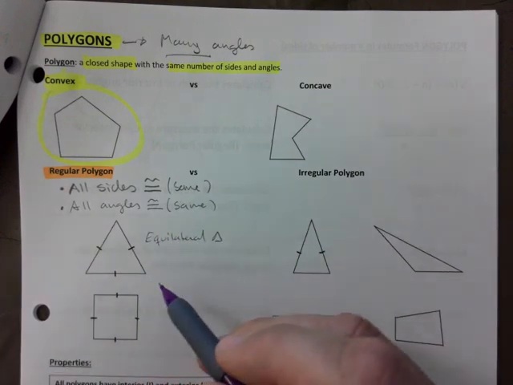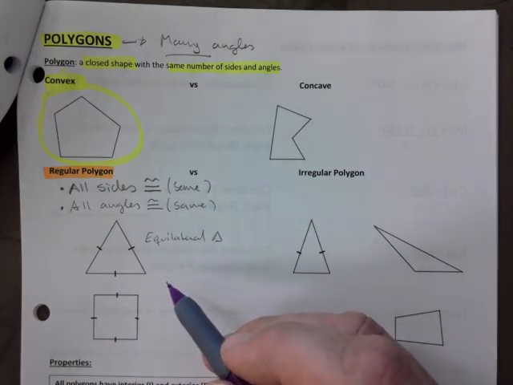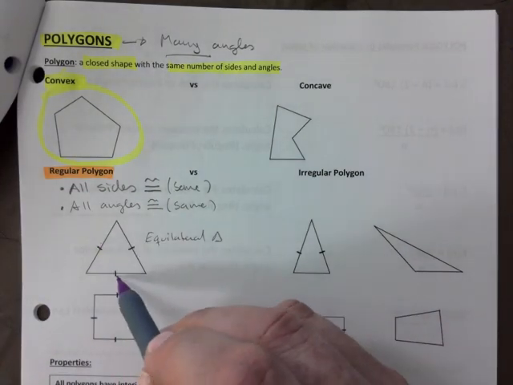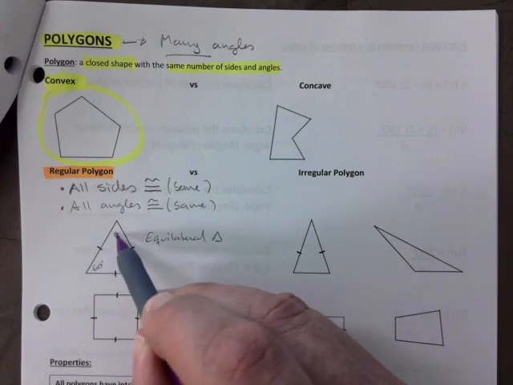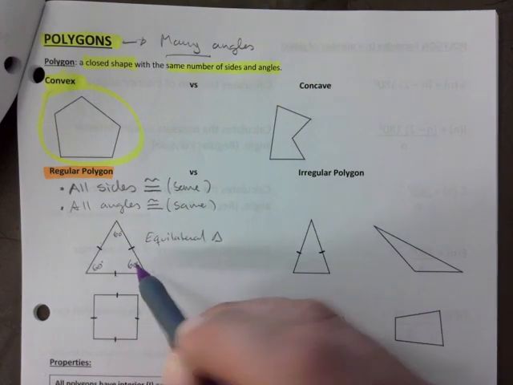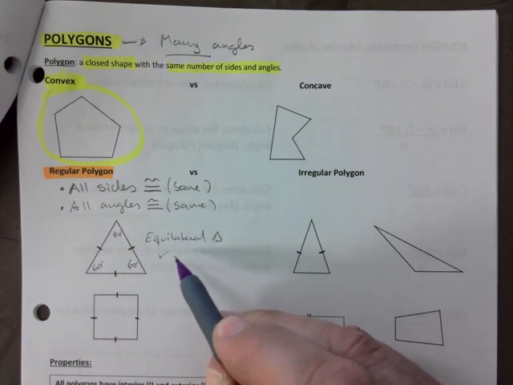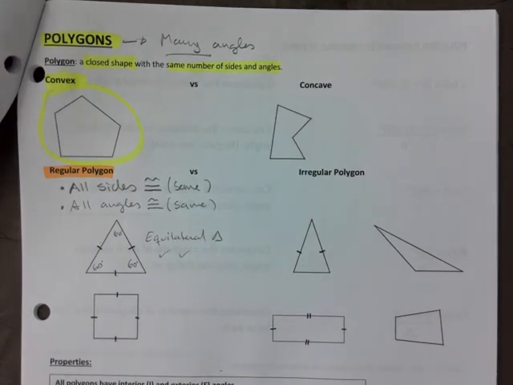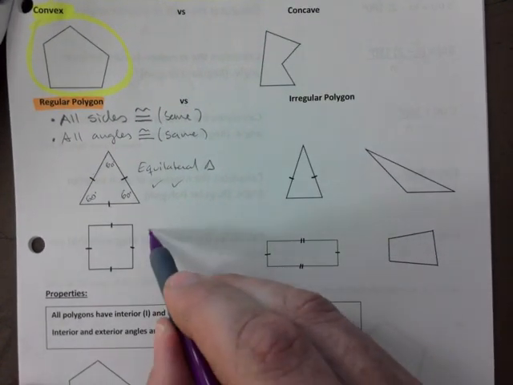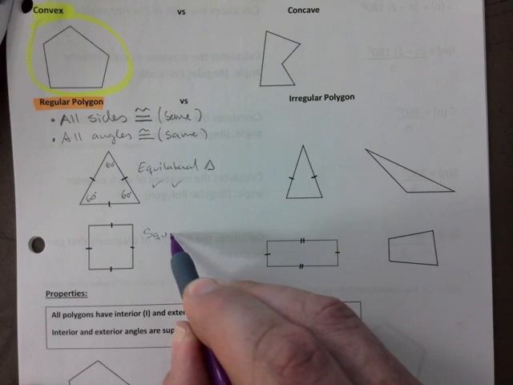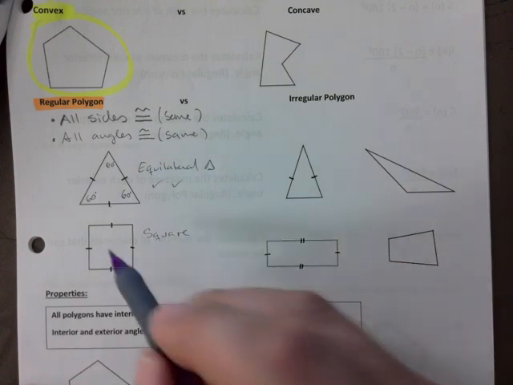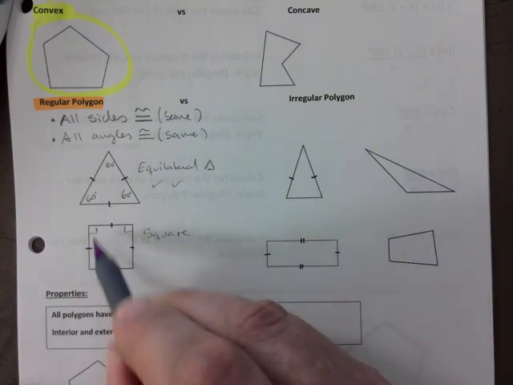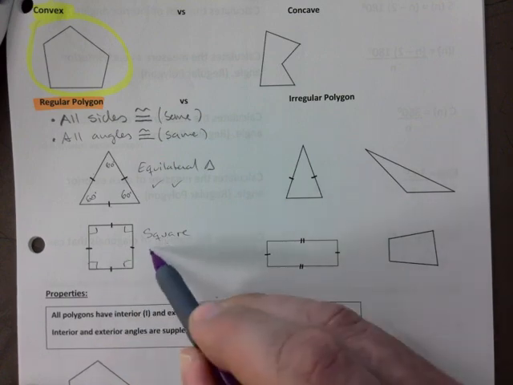Okay? So an equilateral triangle is a regular polygon because all 3 sides are the same and all 3 angles are the same. So it meets both criteria, check mark, check mark. A square. All 4 angles are 90. Check. All 4 sides are the same. Check, check.